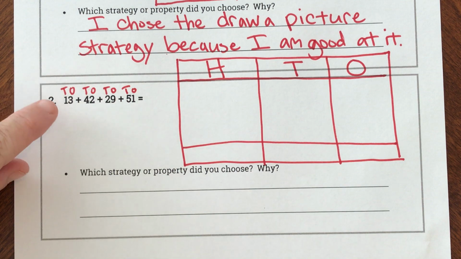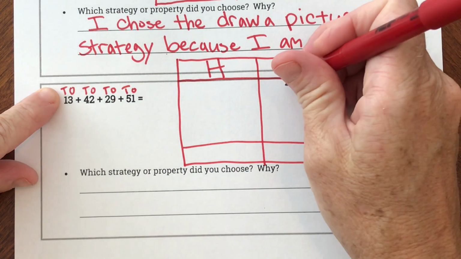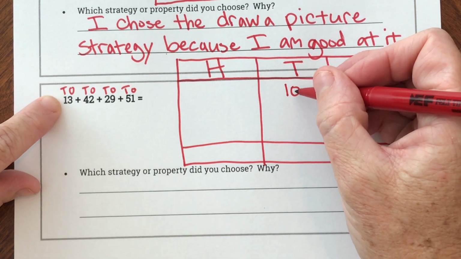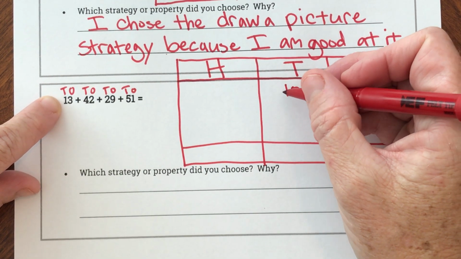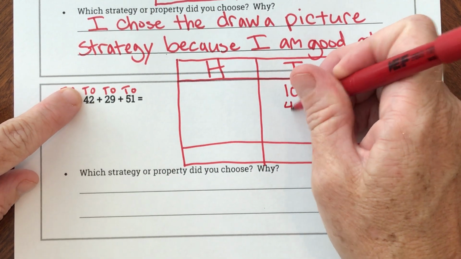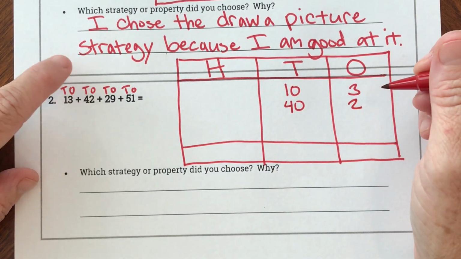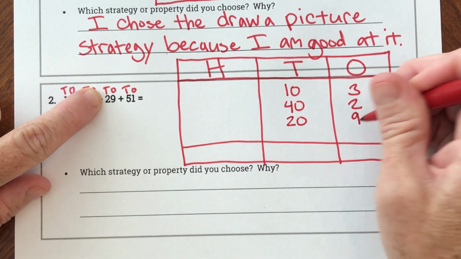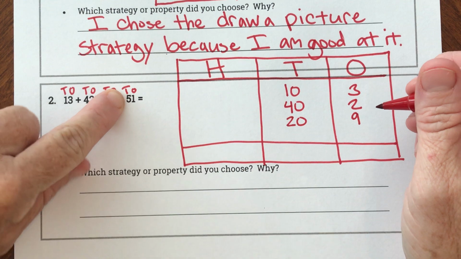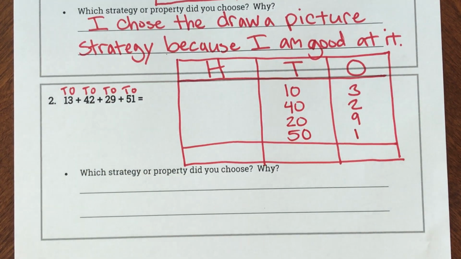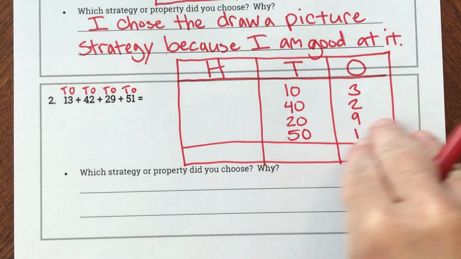So what do I have here? I have 1 ten and 3 ones. So 1 ten equals 10. So in the place value strategy, I actually write the whole number. So my second add-in has 4 tens, which is 40, and 2 ones. My third add-in has 2 tens, which is 20, and 9 ones. And my fourth add-in has 5 tens, which is 50, and 1 one. So that's how I do my step 1.